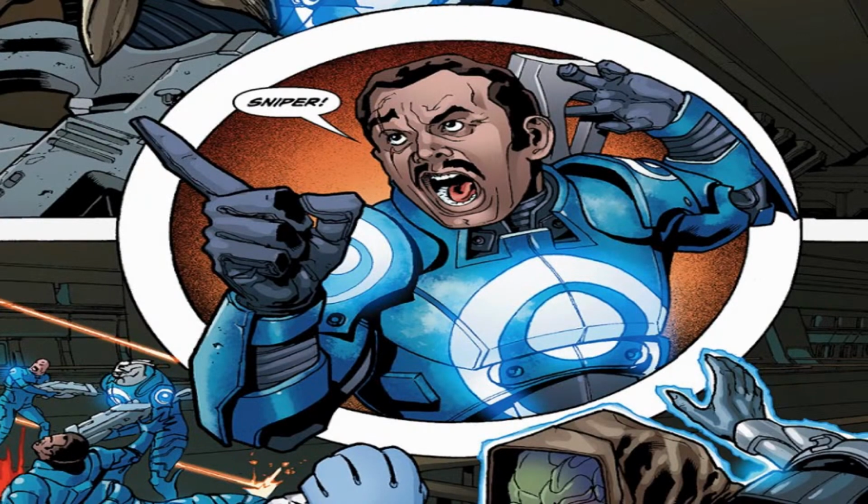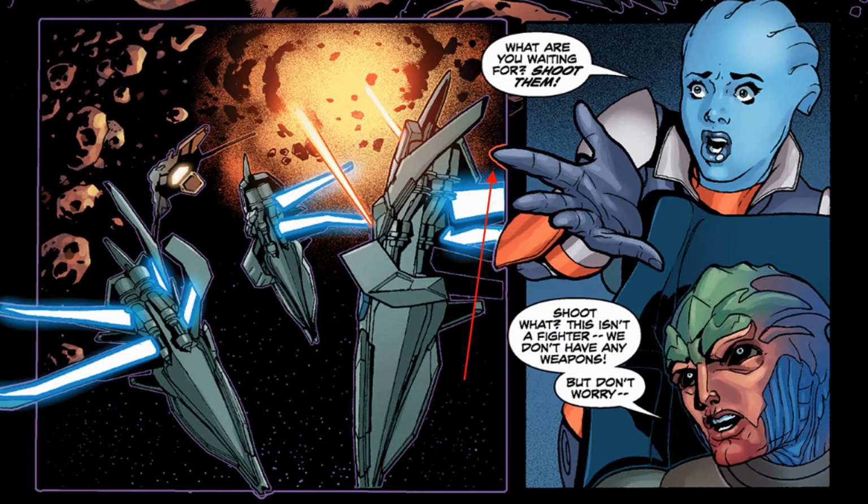The subsequent panel shows a Blue Sun mercenary shouting "Sniper" and reaching for his weapon. The border here is significant as well because this is also a circular border, a lot like the scope of a rifle. It seems to suggest that this person is also in the scope of the sniper, but puts emphasis on him specifically.